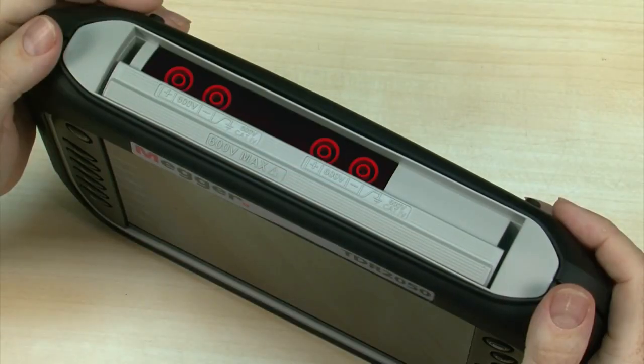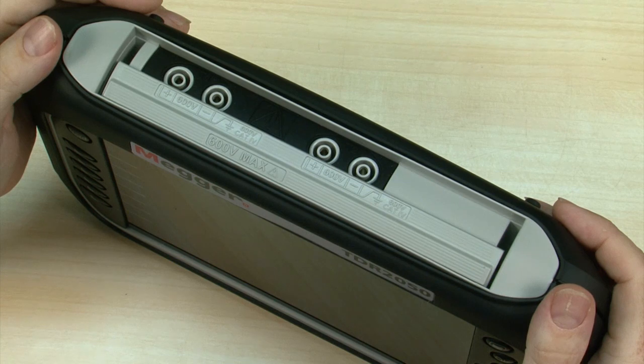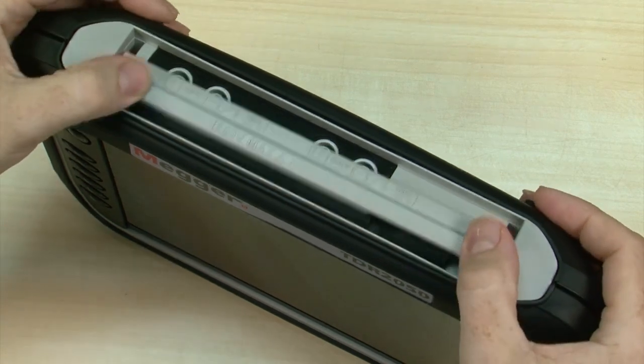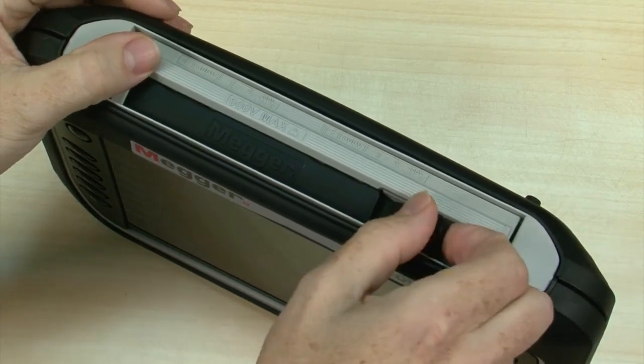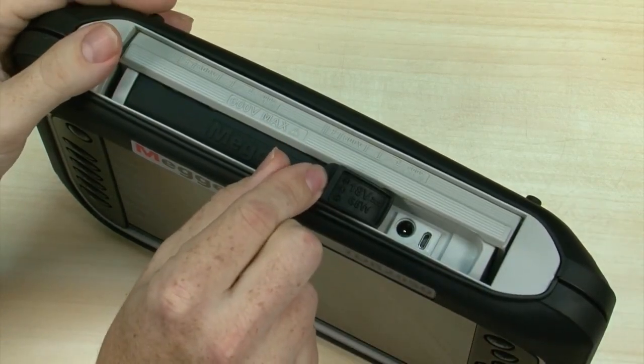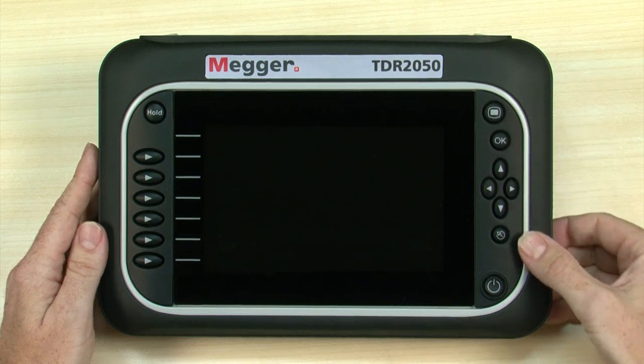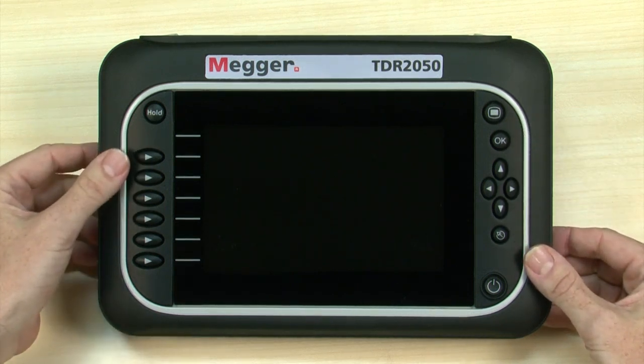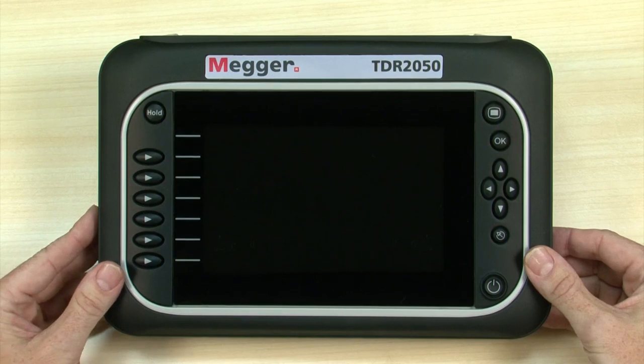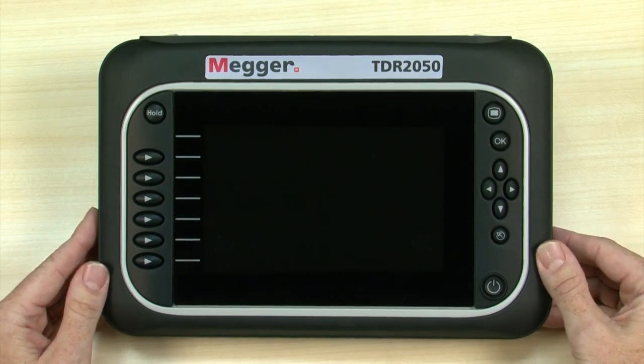Connection is via two pairs of 4mm jack sockets, suitable for standard safety fuse test leads. A protection slide and cover system reveals the charger and USB download sockets. The right-hand buttons let you move around the screen and select options, and the soft keys have different purposes depending on the mode or function chosen.